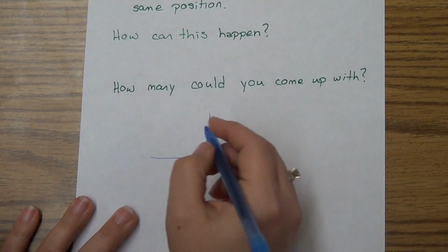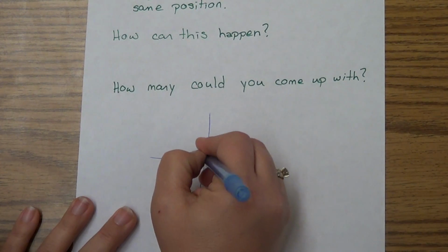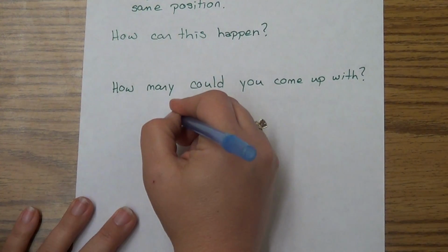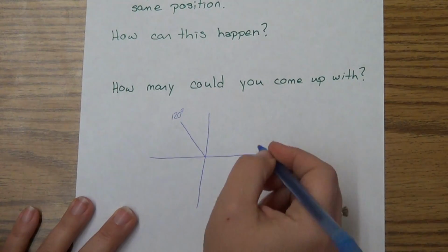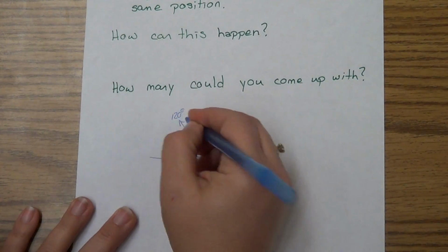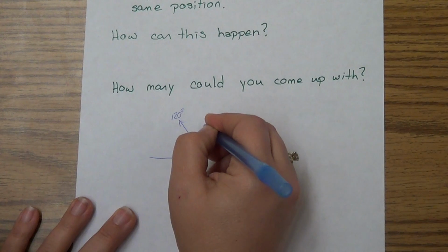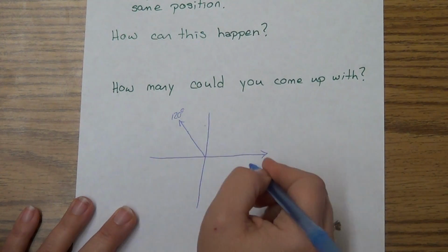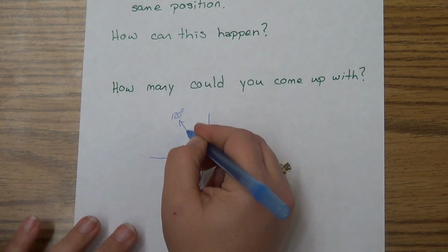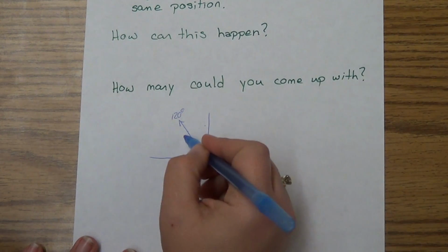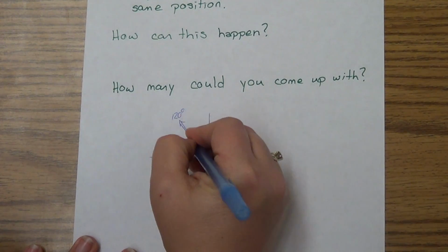if I draw in, let's say, 120 degrees. Okay? So it starts here. There's 90, 30 more is 120. So this is where 120 degrees is. Well, how else could I end up at that same location?